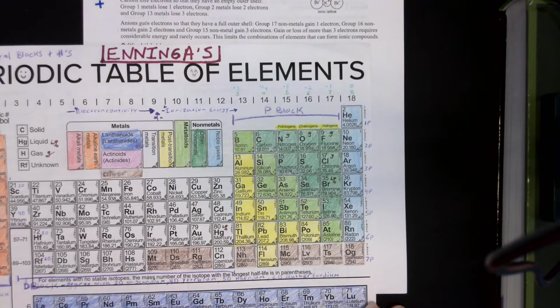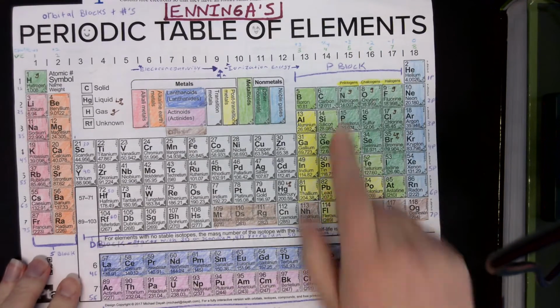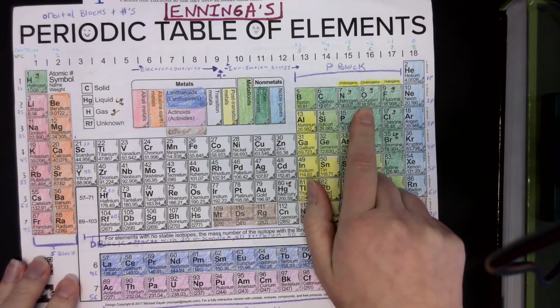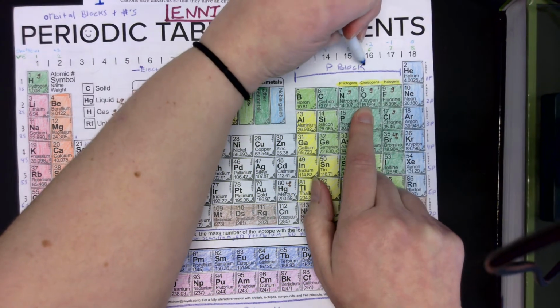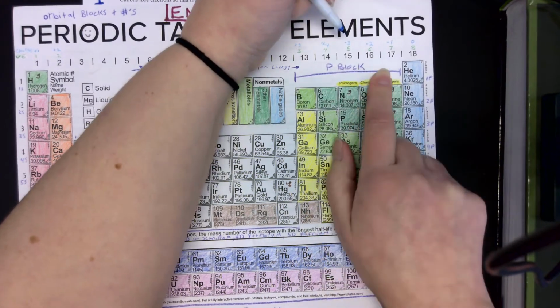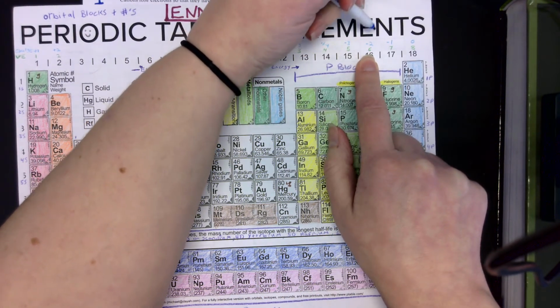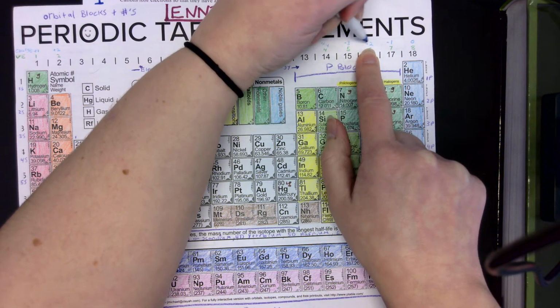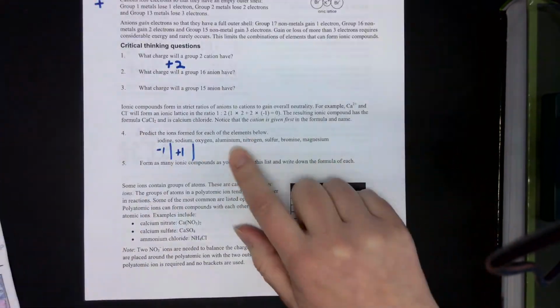I'll do oxygen. You find oxygen on your periodic table. You see that it is in group 16. It has 6 valence electrons, and so it's easiest to get to 8 by adding 2 electrons, so the charge is going to be -2 for oxygen.